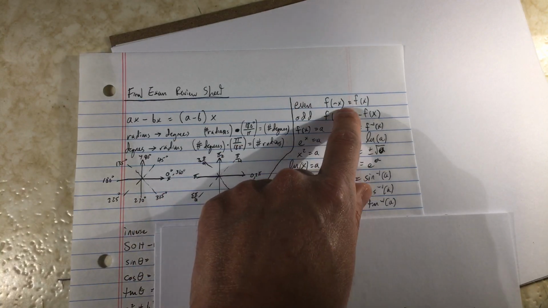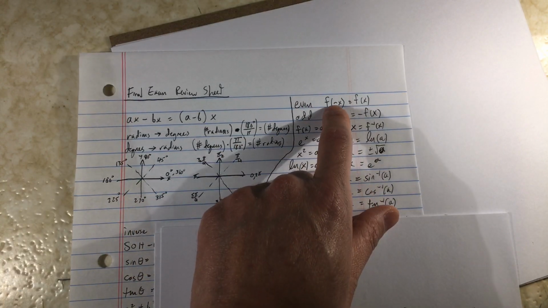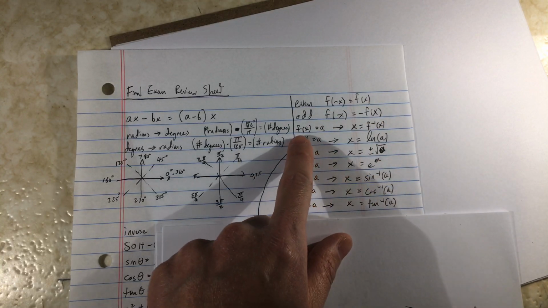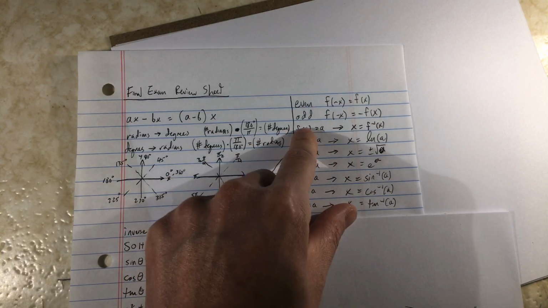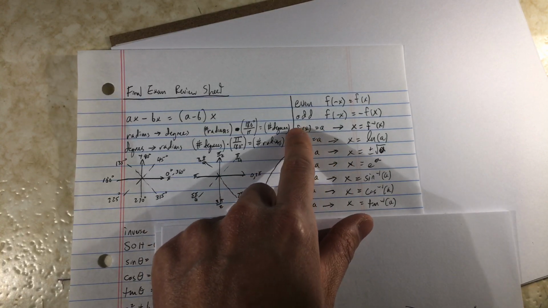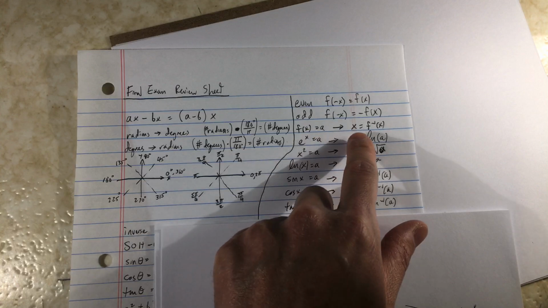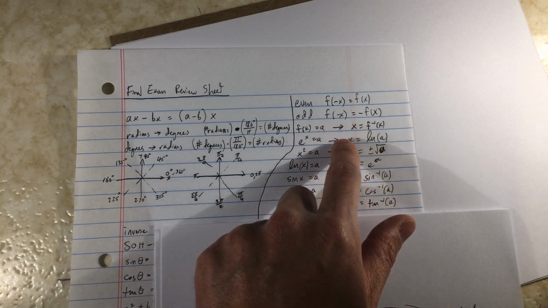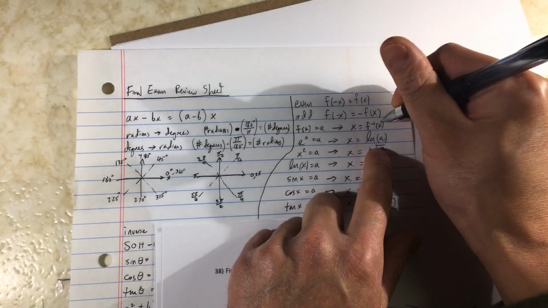So I have even and odd, which is actually the next question. So even is f of negative x equals f of x. I have the odd condition. And then I just put a bunch of stuff to show, if I have a function, how I solve for the x in the function, which is I do the inverse function of both sides, which gives me f of x equals a. So x equals f inverse of a. This should be a.